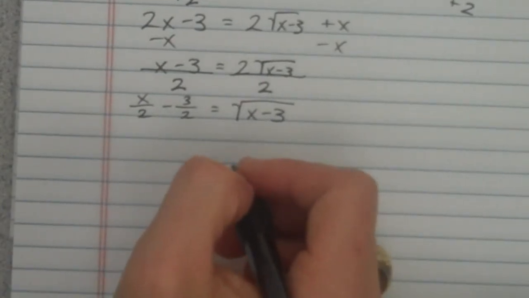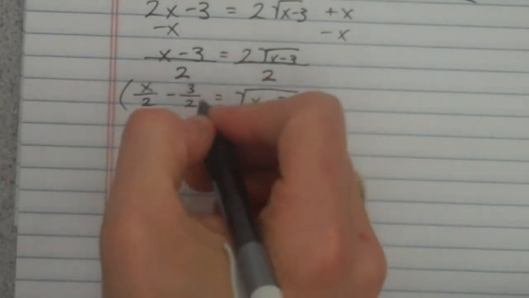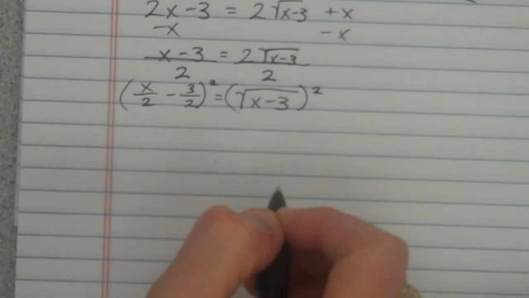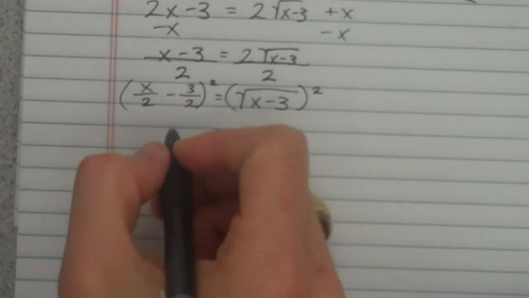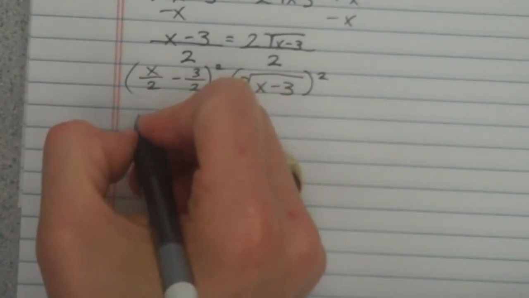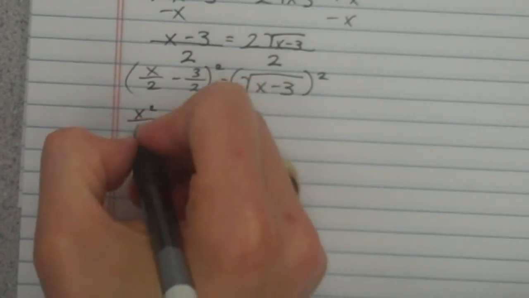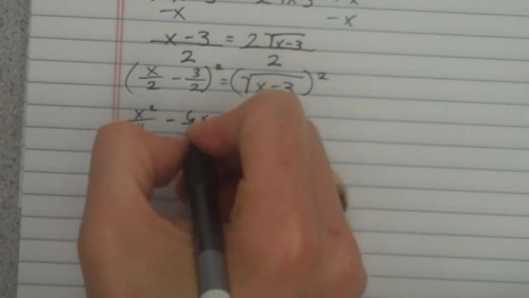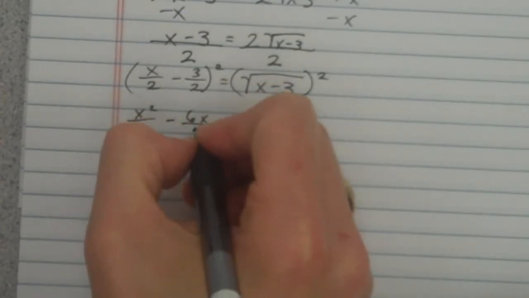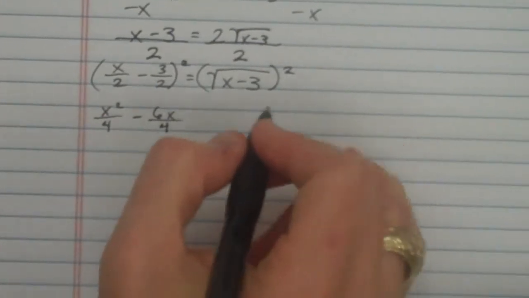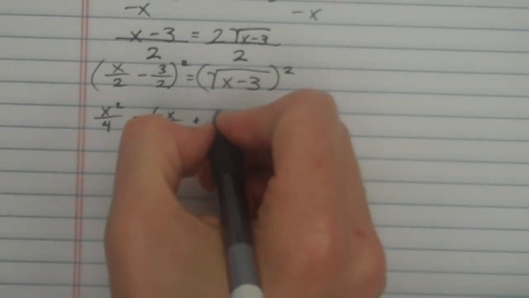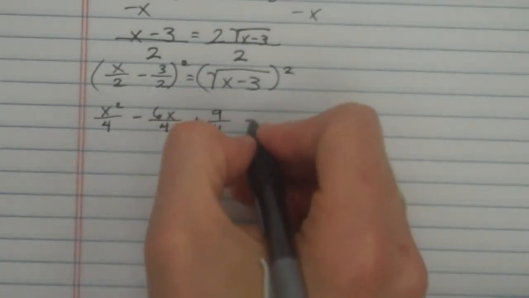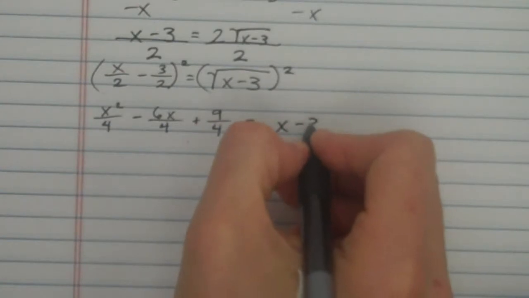Now, what I need to do is square both sides. Okay? So, what that's going to do is this is going to give me x squared over 4 minus 6x over 4 plus 9 over 4 equals x minus 3.